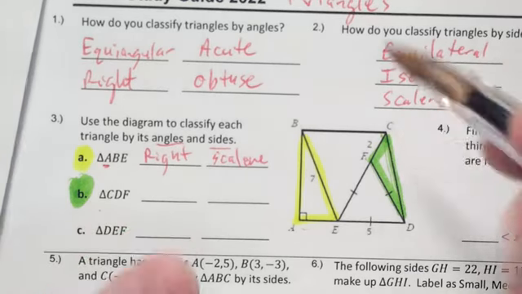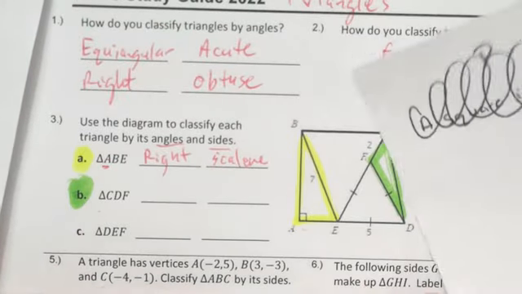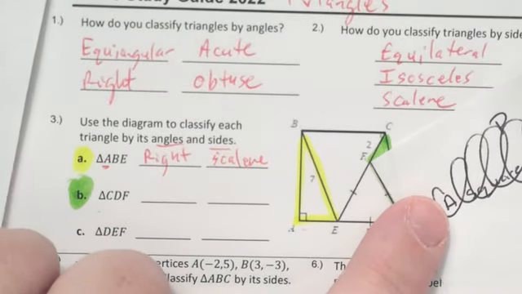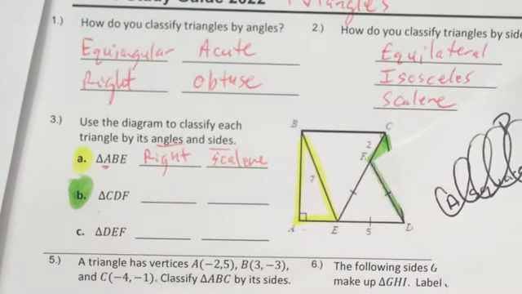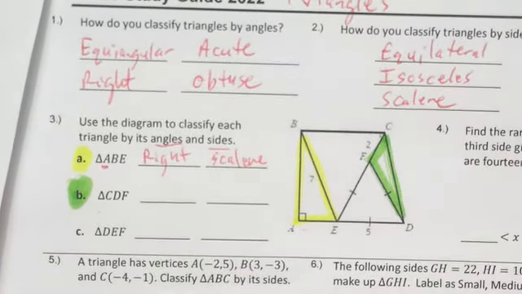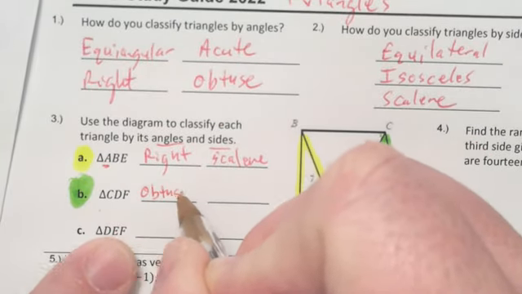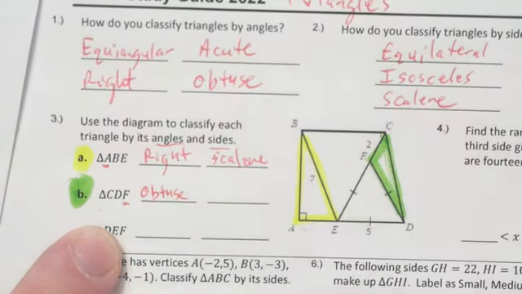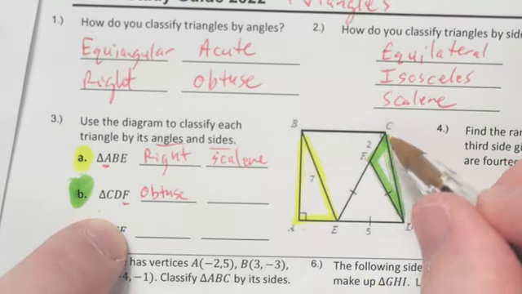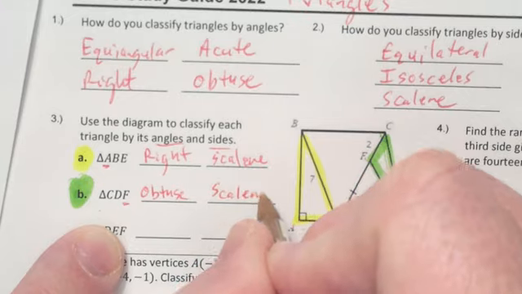Based off the angles, I can tell by this corner right here, using the corner of my paper, that F is bigger than the corner of my paper, so that's greater than a 90-degree angle. If that's greater than 90 degrees, it's an obtuse triangle. That decision was made by letter F, so I like to underline angle F. And then all the sides are different, so that would be scalene.